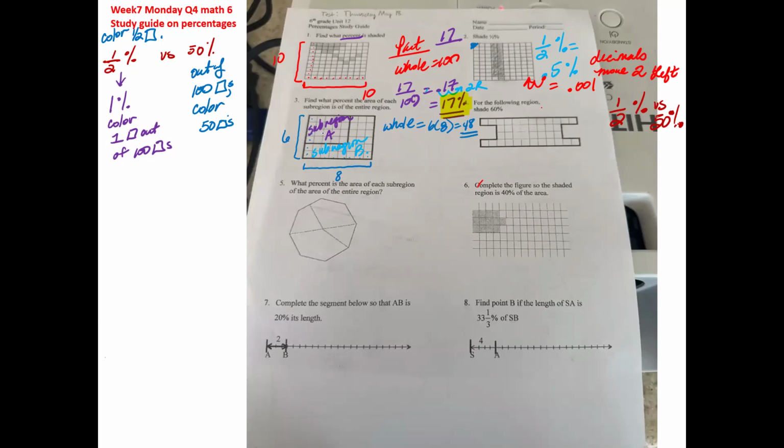So look at subregion A. How many squares do you have? 5. Okay, so what's the area? 4 times 5 is 20, out of 48. What's 20 divided by 48? Grab your calculator. If you make an estimate, what percentage would that be? You know that 20 out of 40 will be 50%, right? But 48 is bigger than 40, so 20 out of 48 will be a little bit smaller than 50%.